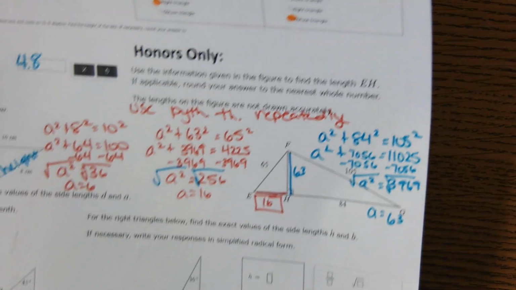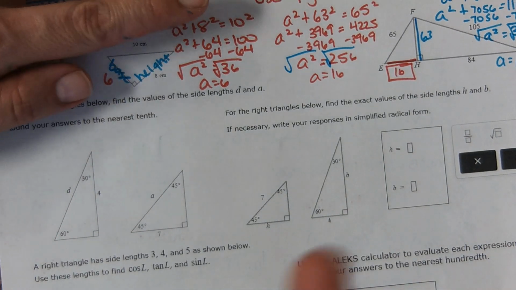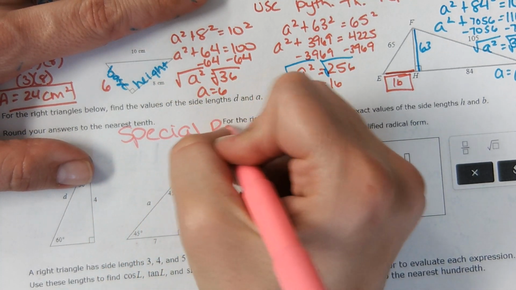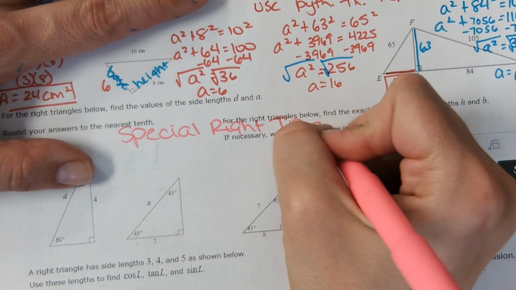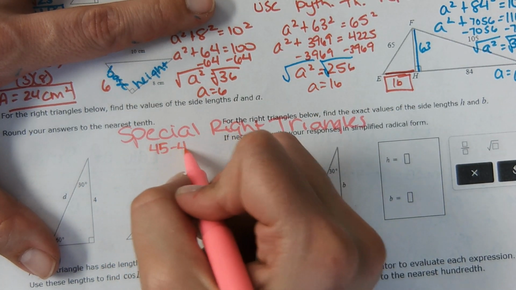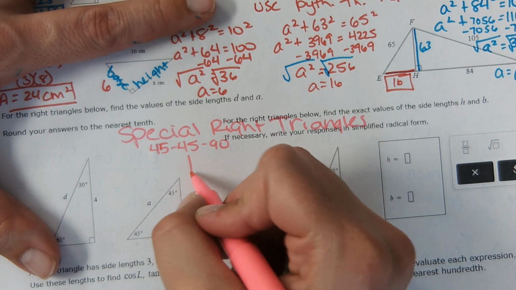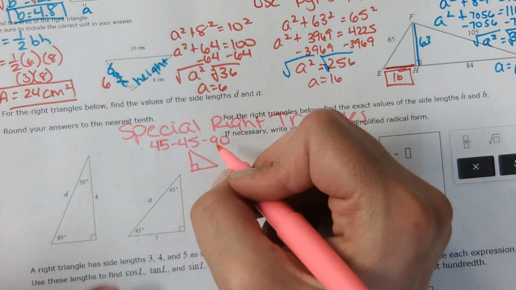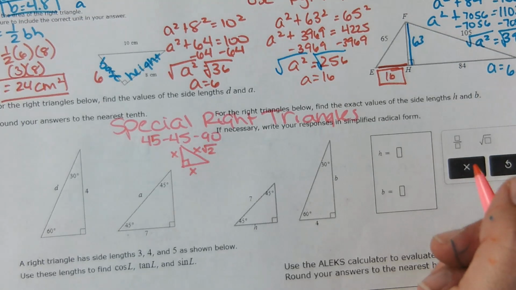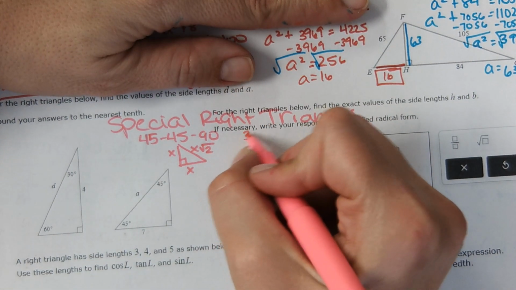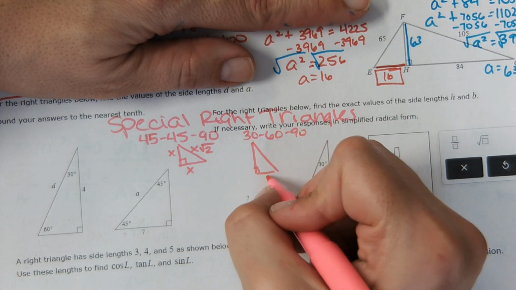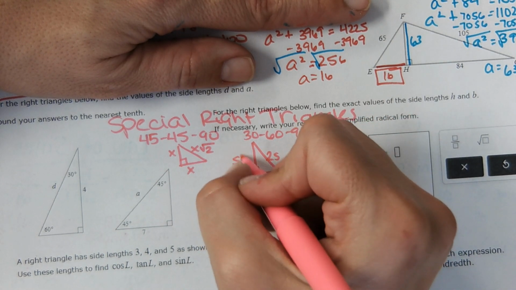Okay, the next section is special right triangles. So only 2 questions on special right triangles. So remember there is a 45, 45, 90 degree triangle. And for a 45, 45, 90, the 2 legs are the same length, and then the hypotenuse is x times square root of 2. And then there's the 30, 60, 90 degree triangle. Looks like this. You have your short side, 2 times the short, and then short square root of 3.